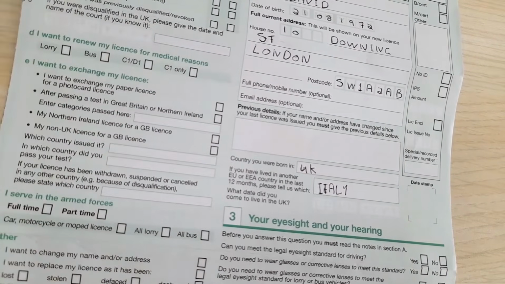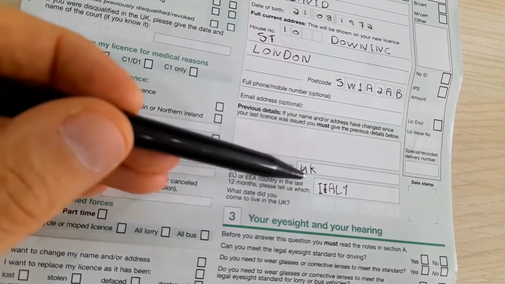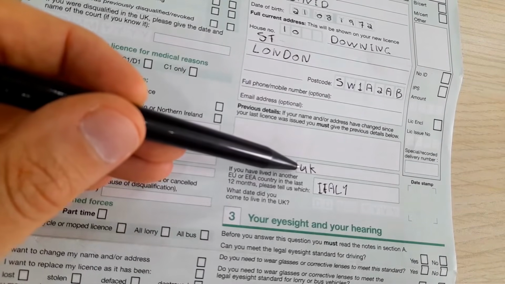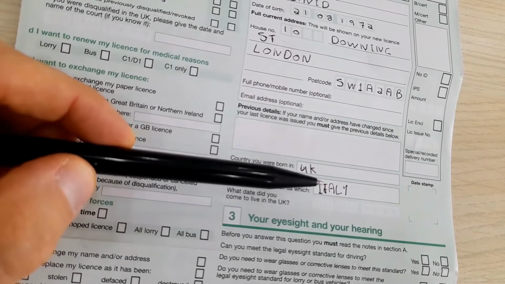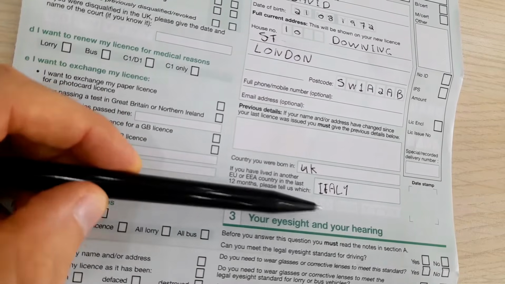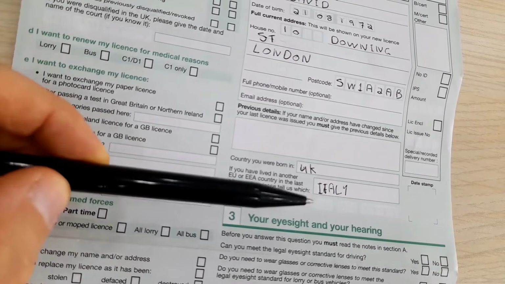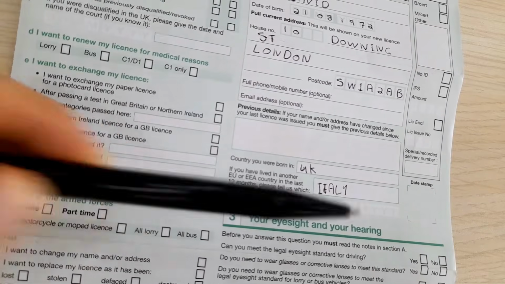Okay, so if you're, for instance, a foreign national from Poland, let's say, and you were born in Poland, you would place Poland in there. And obviously, if you lived in Poland within the last 12 months, you would place Poland in there. And the date you returned or came to the UK would be placed in there.